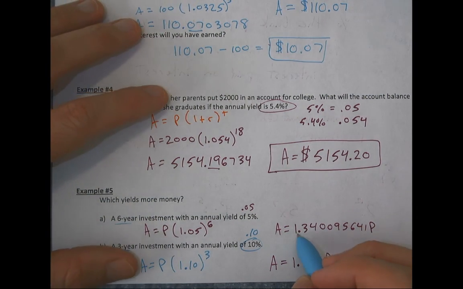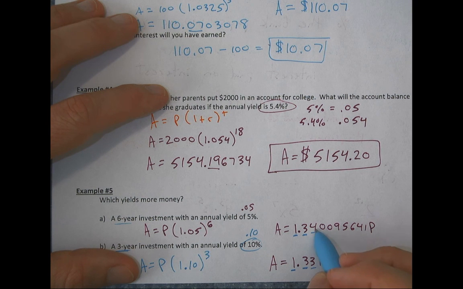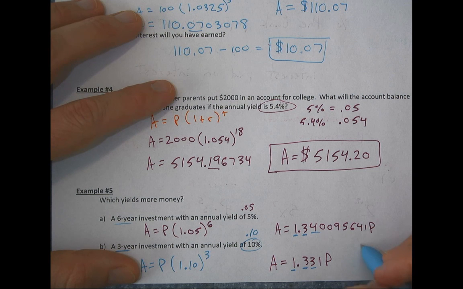You compare piece by piece. The 1s are the same, the 3s are the same, but the 4 itself is bigger than the 3. So this is a bigger amount, but not because it has more decimals, but because 1.34 is bigger than 1.33.